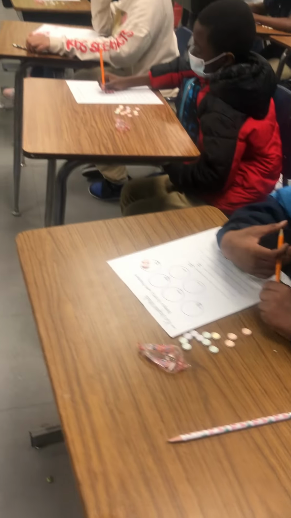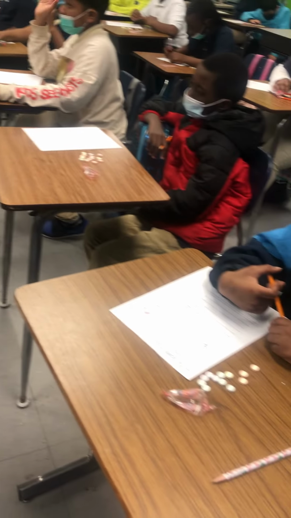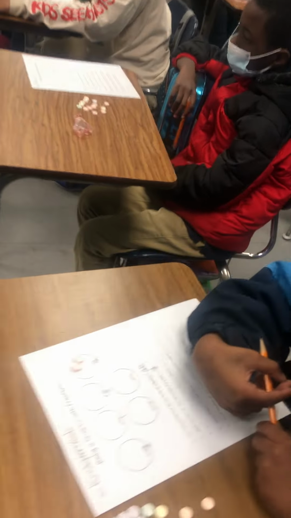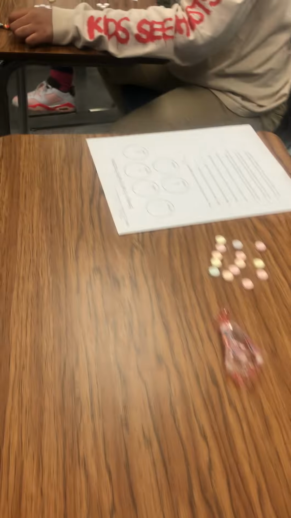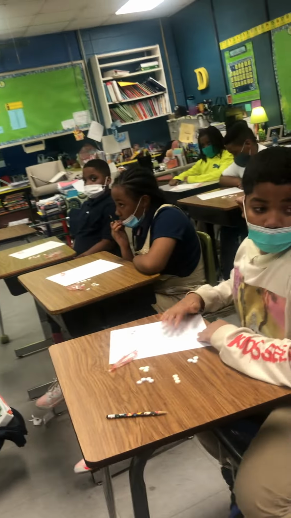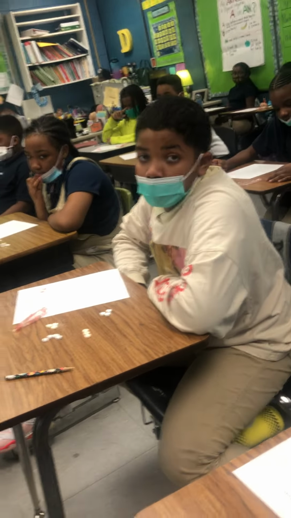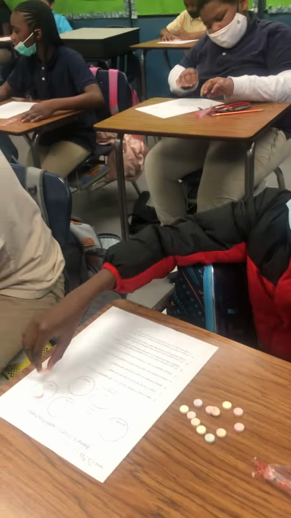If you have 2, put it there. If you have 3, put it there. Put it in the circle. The pink one is P-I-N-K. Yeah, we have some people writing our fraction in this circle. Okay, I'm going to walk around and see what we have going on. The question said, what fraction of your Smarties are pink?